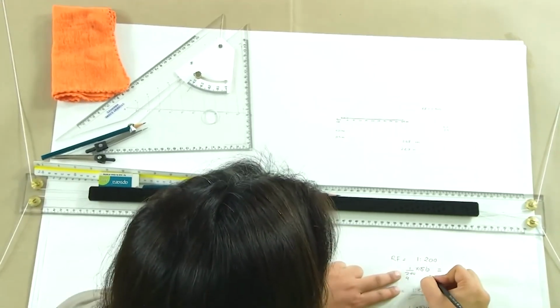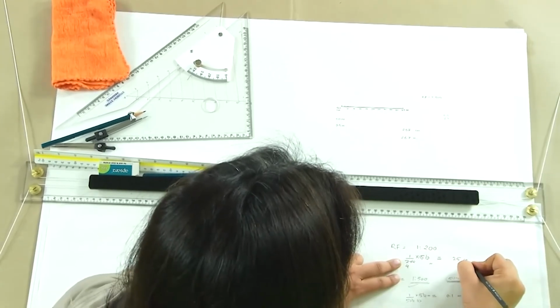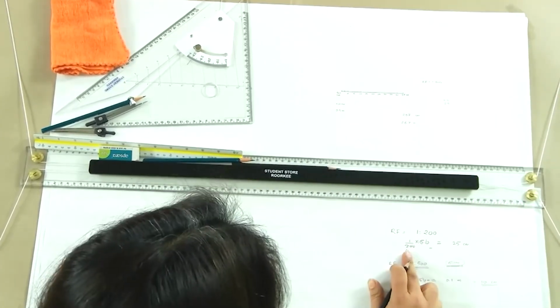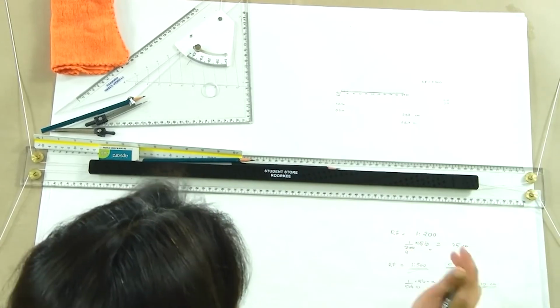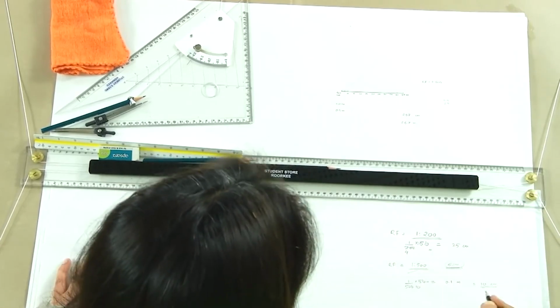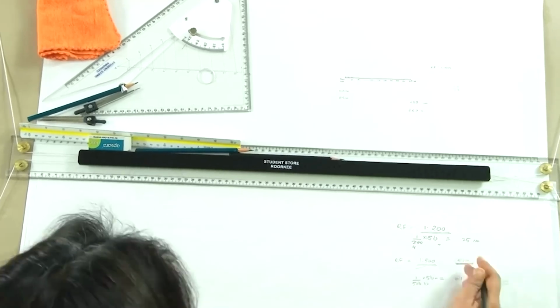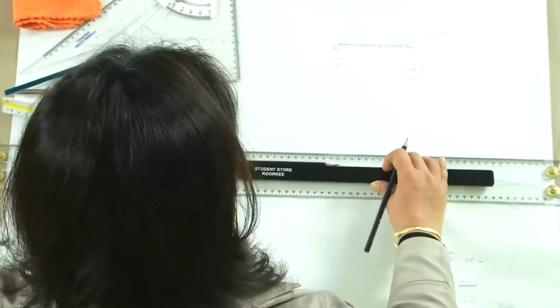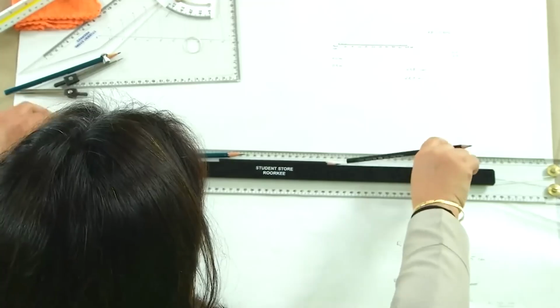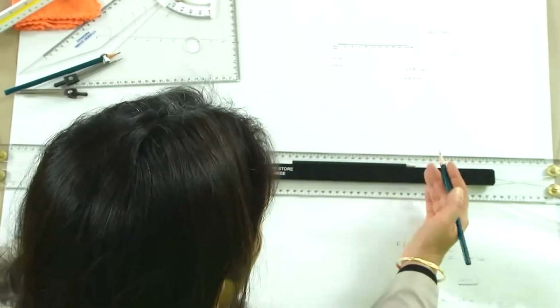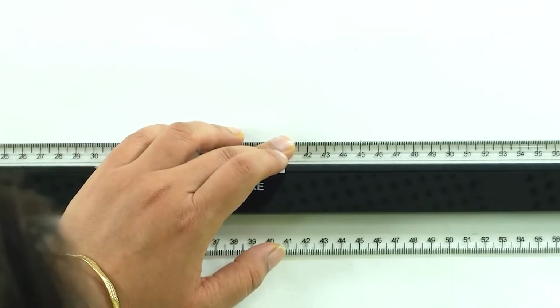So, this is 1/4 meters, that means 0.25 meters, 25 centimeters. So, for a given RF of 1:200 where we want to measure 50 meters, we will be drawing a line of 25 centimeters. So, let us draw this diagonal scale here. We have taken 25 centimeters and we want to divide it.